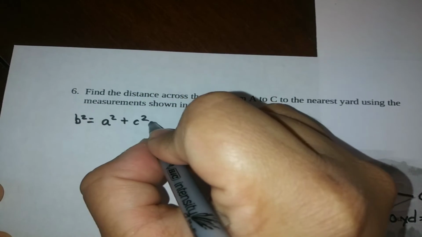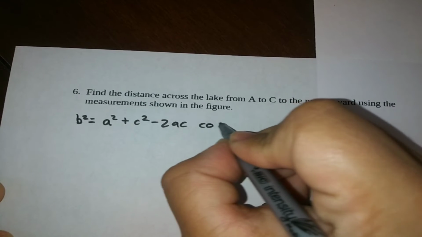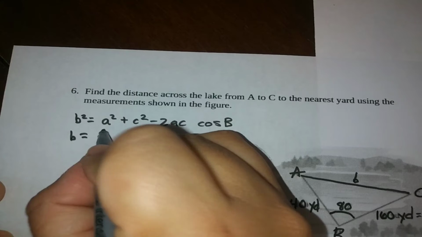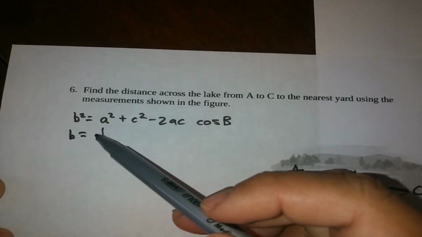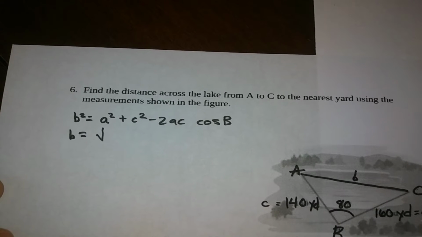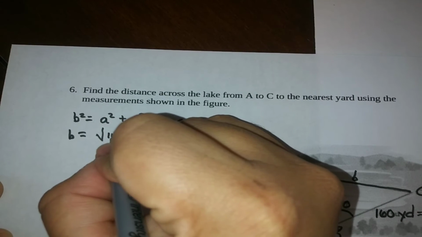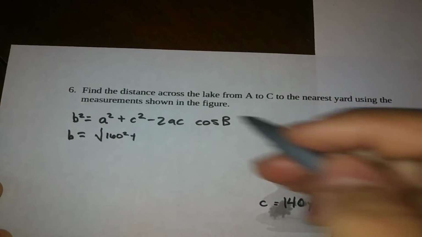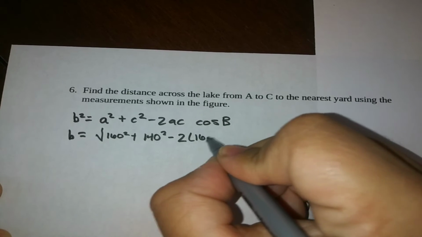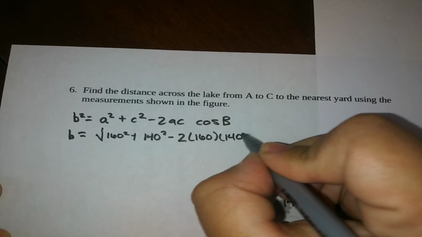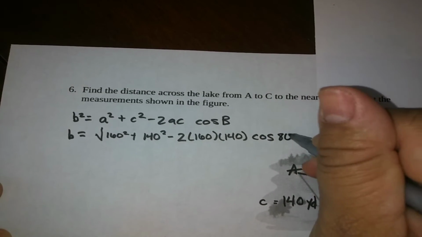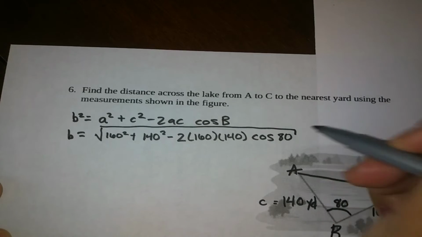So I'm just going to write out my formula, and I'm going to start filling in the information that I have. I already put the square root because I know I'm going to do it later on, so I might as well just do it now. So I have my a squared, which is 160 squared, plus my c squared, which is 140 squared, minus 2 times 160 times 140 times the cosine of b, which is 80. So that goes all under the square root.